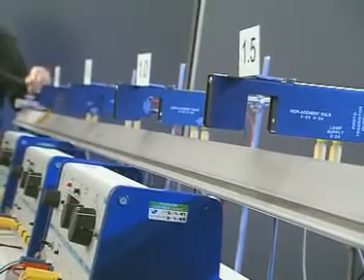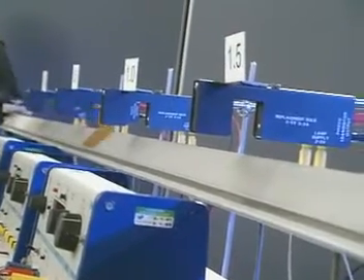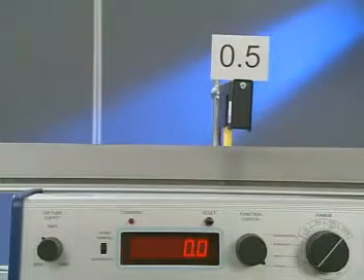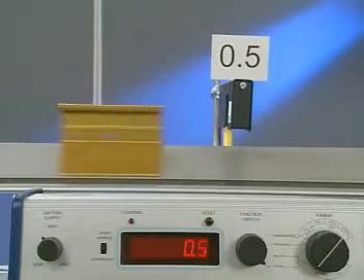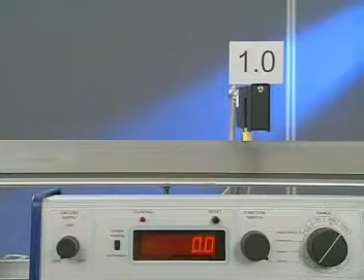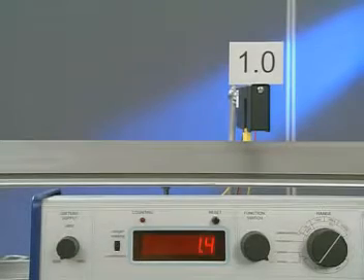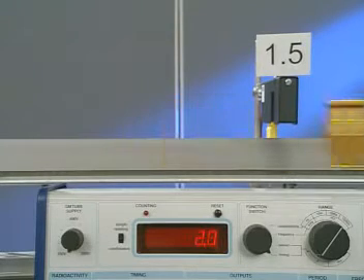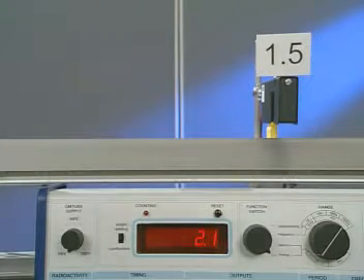Increase the speed of the aluminium vehicle and the time taken to travel each distance will change. At 0.5 metres, the time from the start is 0.7 seconds. At 1 metre, the time is 1.4 seconds. At 1.5 metres, the time is 2.1 seconds.